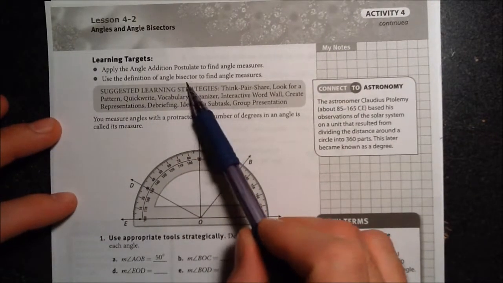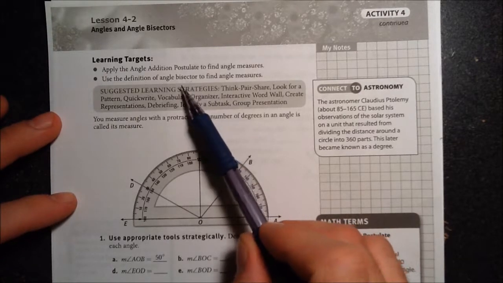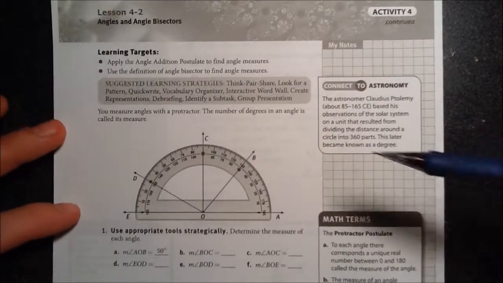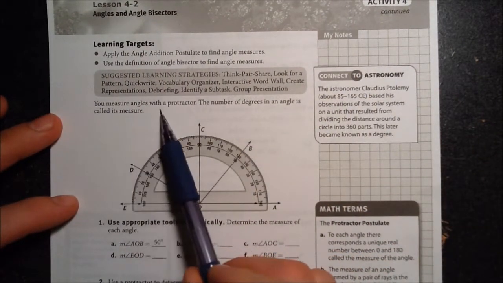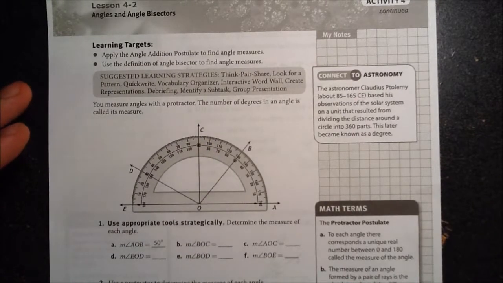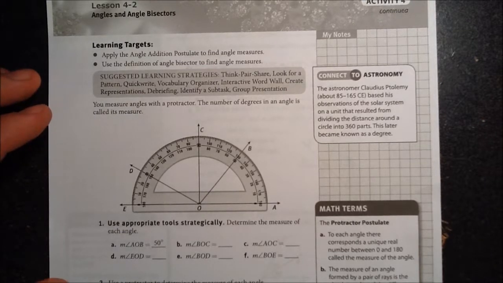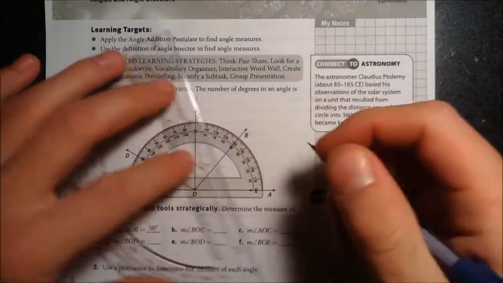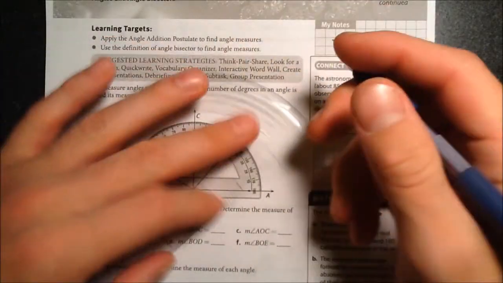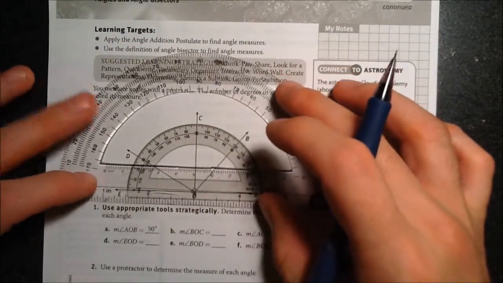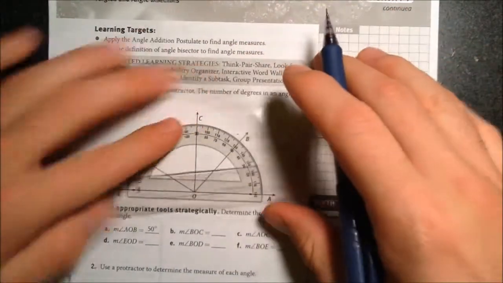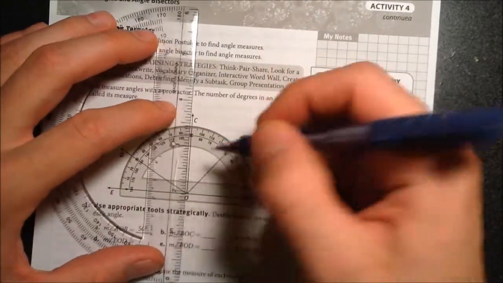We already know what a bisector is from the previous lesson, so we're just going to apply that concept to angles. That's going to help us find angle measures in certain situations. Here we go. It says you measure angles with a protractor. We've done that before. We did that in the getting ready for unit 1. We use that protractor, and sometimes, before you measure, you're going to have to extend those rays so you can get a more accurate reading. Because for my protractor, I can't see exactly where ray OC goes. So if I wanted to use this larger protractor, I would have to extend these rays.